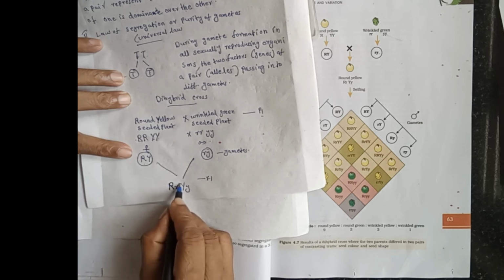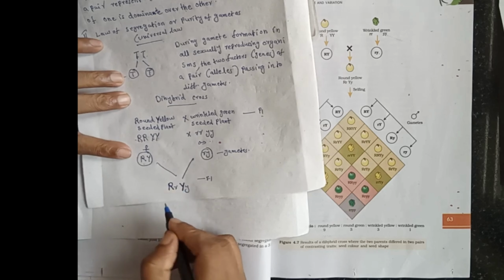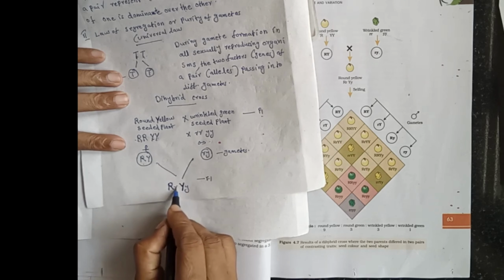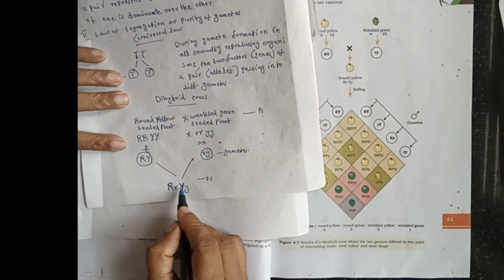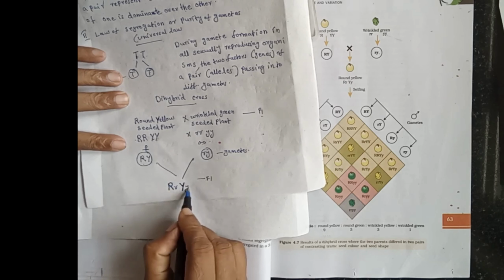All capital letters are dominating. These are the dominating characters, and these are the recessive characters. All dominating characters usually suppress the activity of the recessive characters.